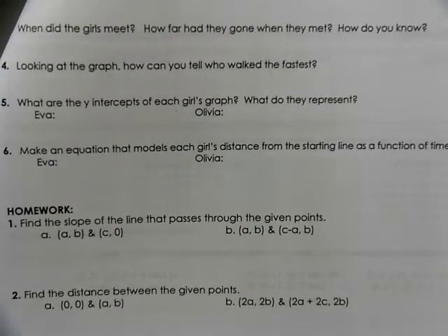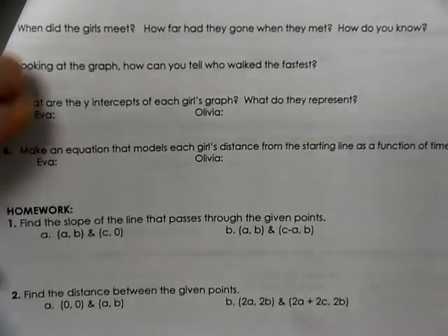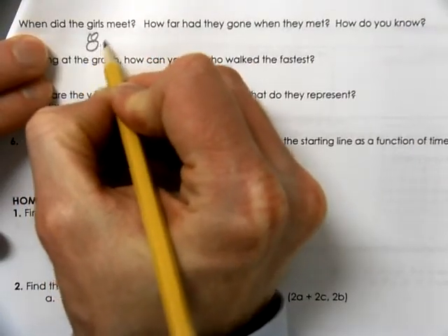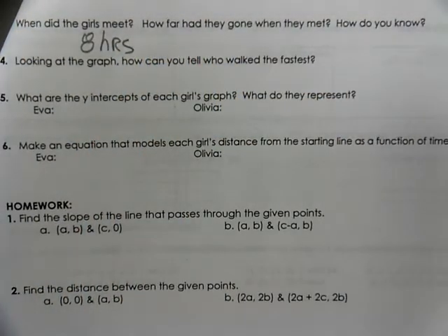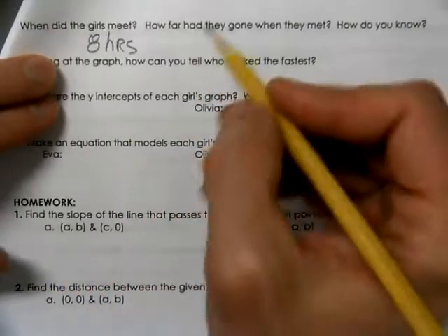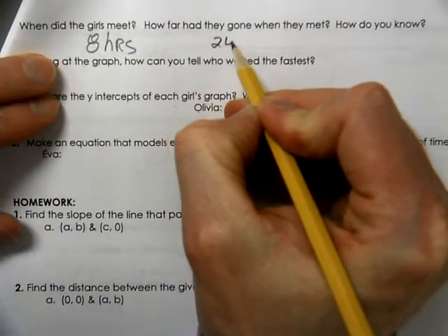Okay, on the next page we're going to use the graph to identify some of these answers. When did the girls meet? Well, if we look at the chart, the girls met after 8 hours. How far had they traveled? Looking at our chart, at 8 hours, they had gone 24 miles.